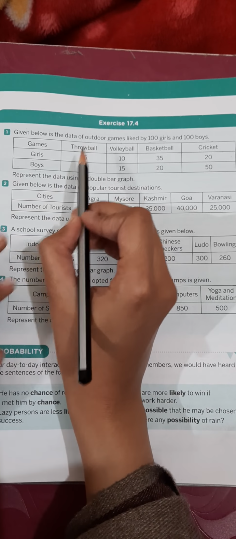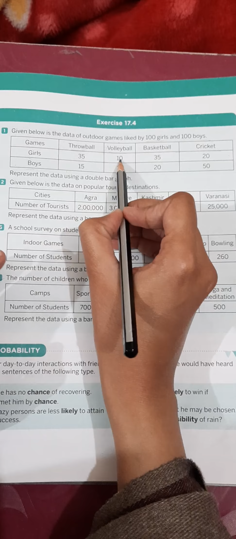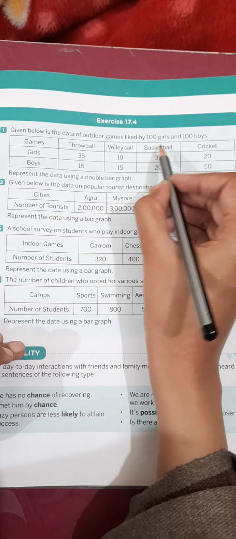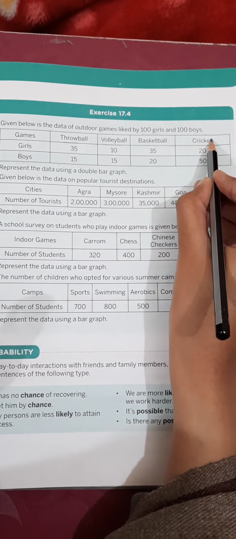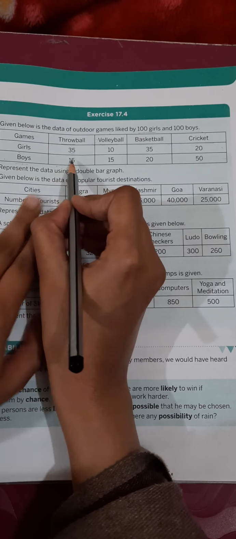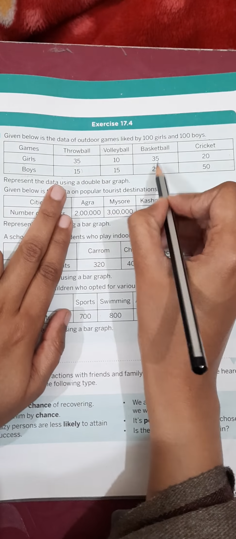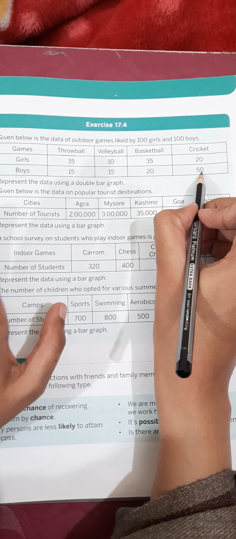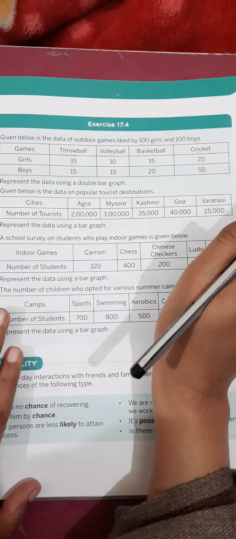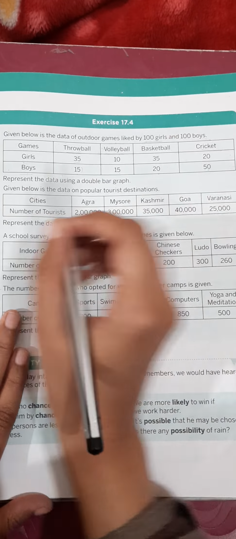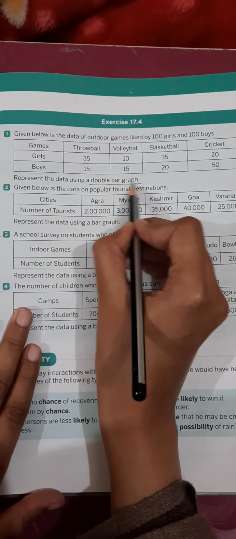Girls like throw ball. How many girls? 35 girls. 10 girls like volleyball. 35 girls like basketball. 20 girls like cricket. Similarly, there are boys. 15 boys like throw ball, 15 like volleyball, 20 like basketball, and 50 boys like cricket. Now we have to represent this data using a double bar graph.